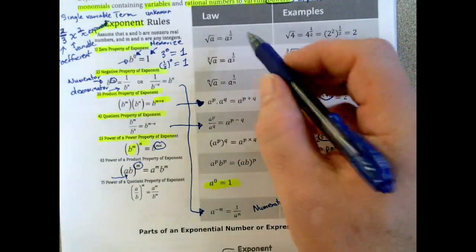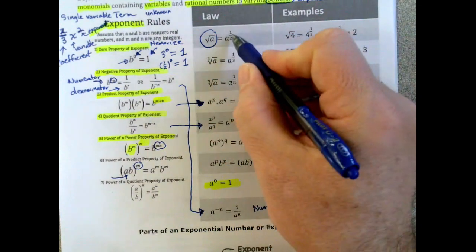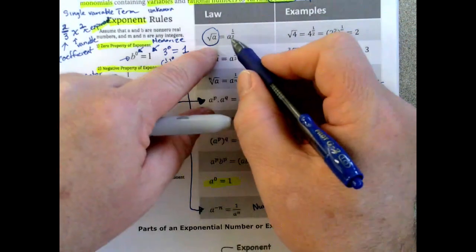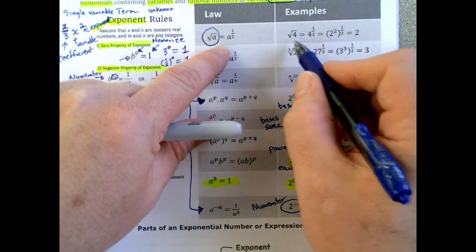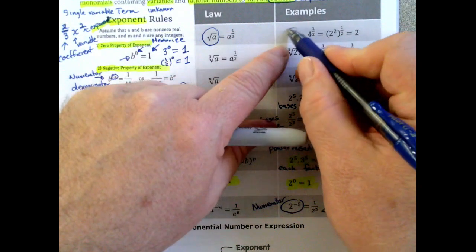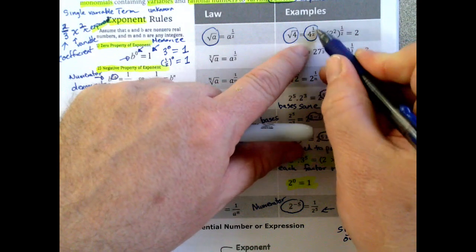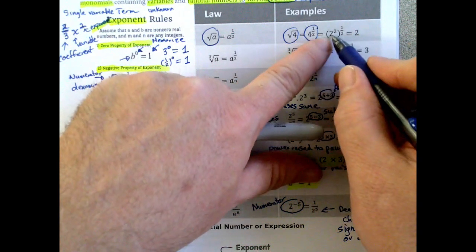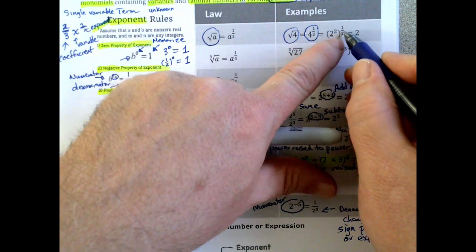This is not in your book, but you can write square roots as a number to the 1/2 power, which is nice when you do stuff like square root of 4. I could rewrite it as 4 to the 1/2 power. Then I could rewrite 4 as 2 squared to the 1/2 power.